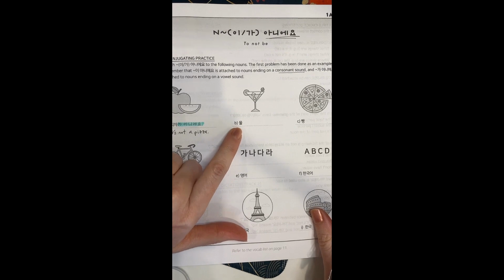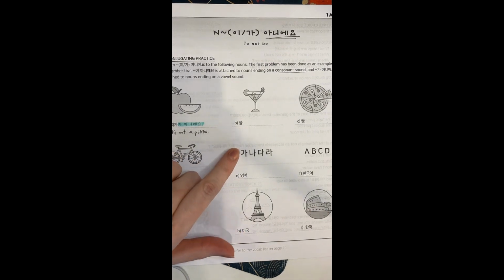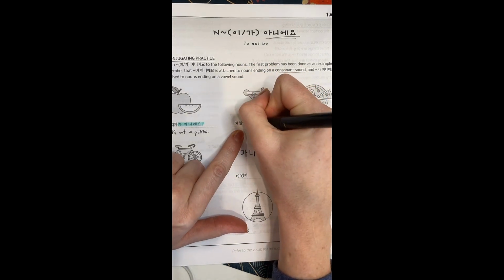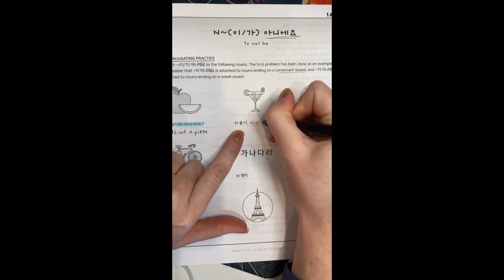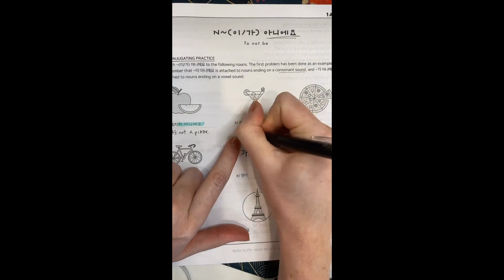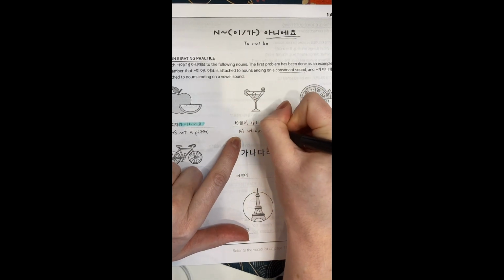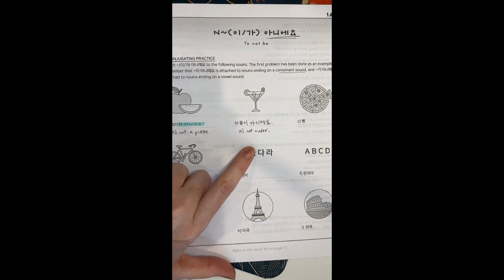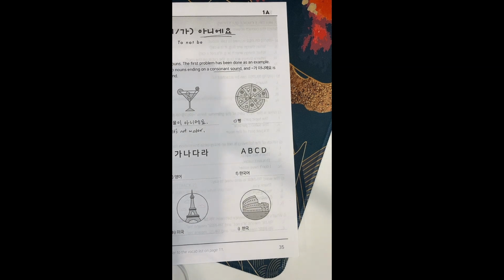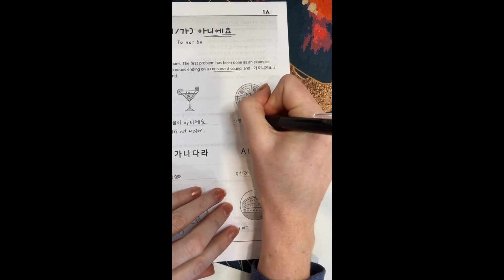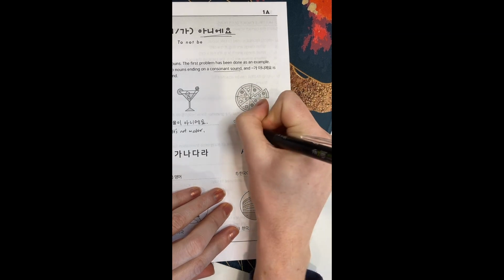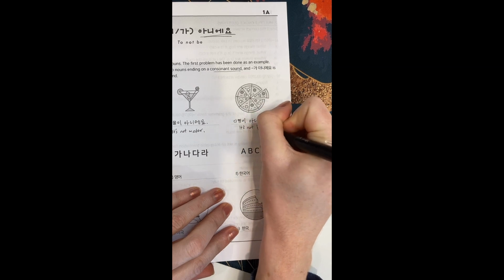What about this next one? We have the word 물. 물 ends on a consonant sound. So we have 물이 아니에요. It's not water. All right. 3. 빵. 빵 also ends on a consonant sound. So we attach 이 아니에요. It's not bread.